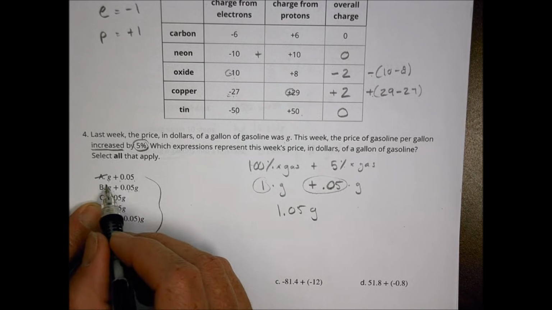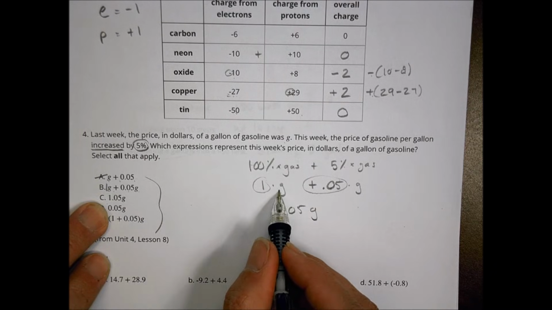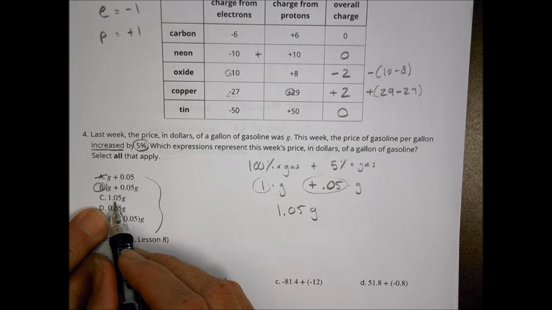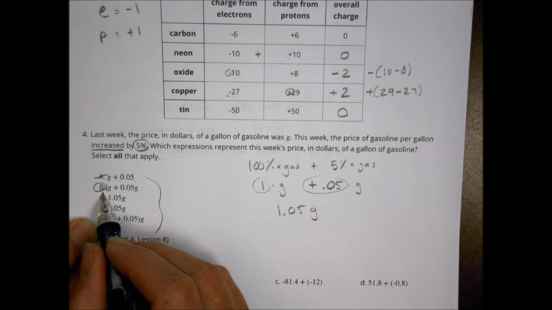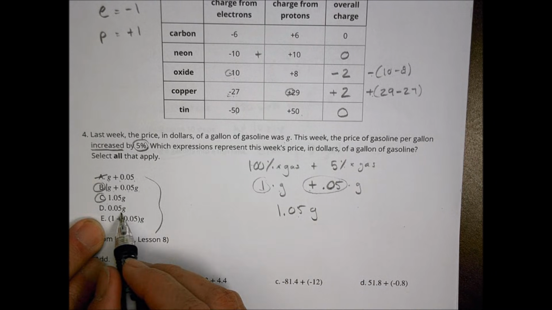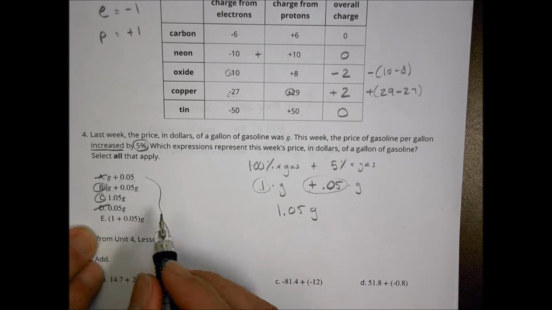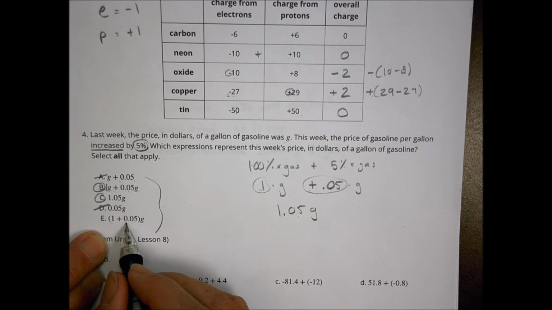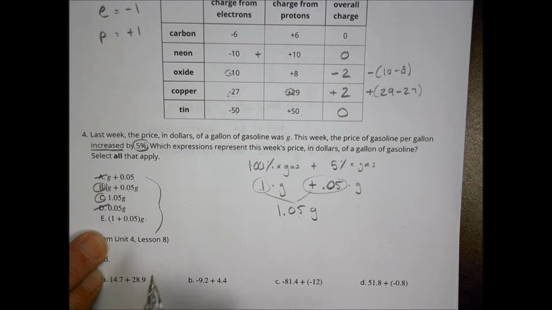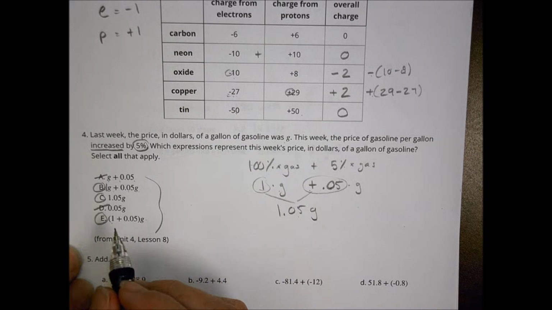I could put a 1 in front, 1G, and 0.05G, and that works just fine. 1.05G matches what I have there when I combine the 1 and the 0.05. And here, 0.05 is missing the 1G, so that's not going to work. And this one combines the 1 plus 0.05 and just puts it in parentheses before it's added together with the G on the outside. And that would work as well.